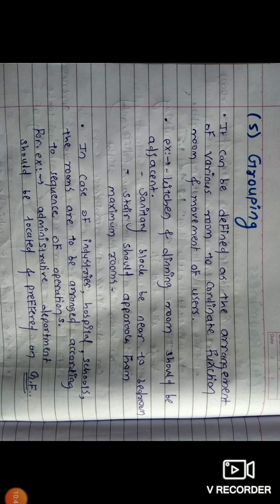Then our fifth principle is grouping. It can be defined as the arrangement of the various rooms to coordinate functional rooms and the movement of the user. For example, the kitchen and dining room should be adjacent and sanitary blocks should be near the bedroom. Also remember that the staircase should be approachable from the maximum rooms in the particular building or house.